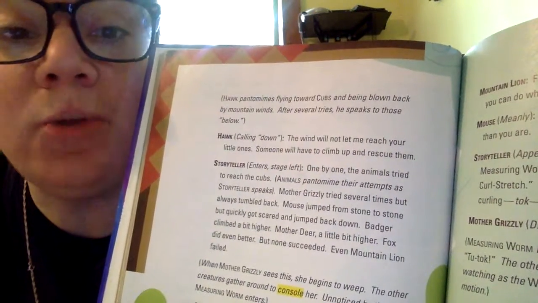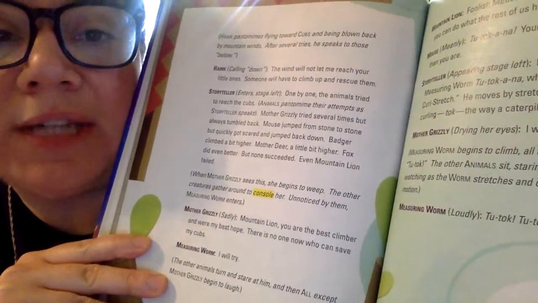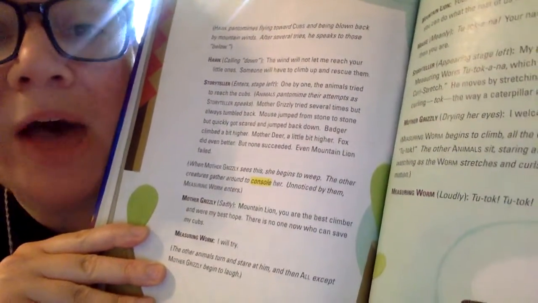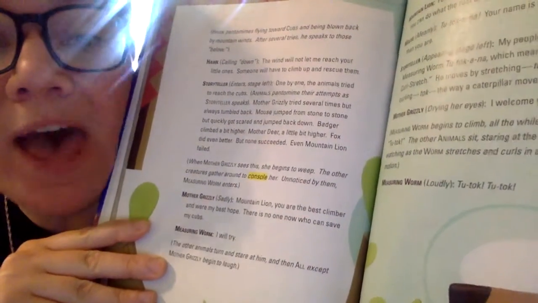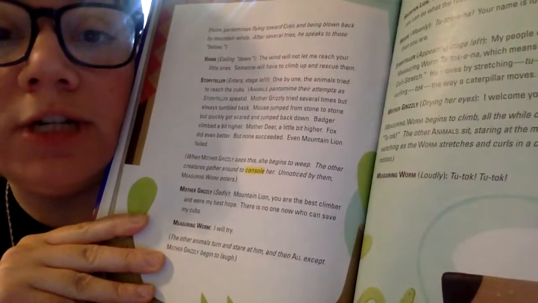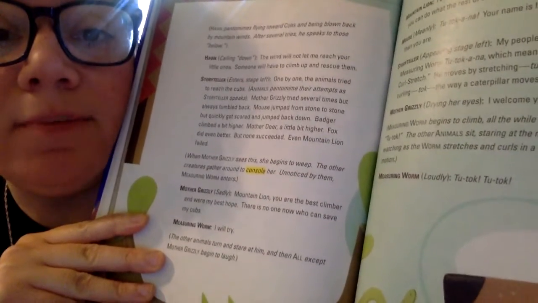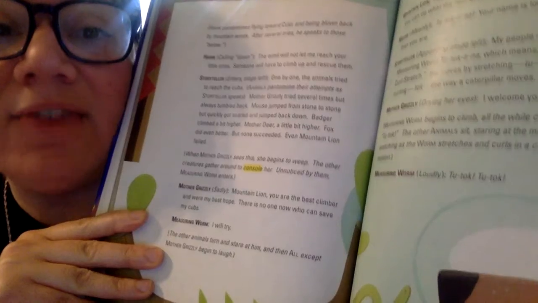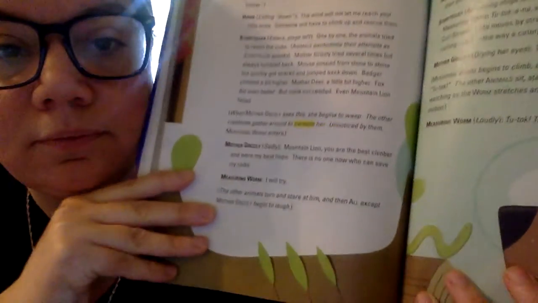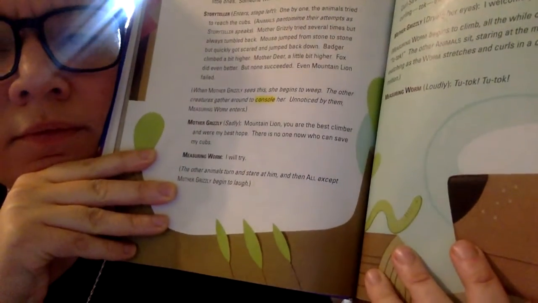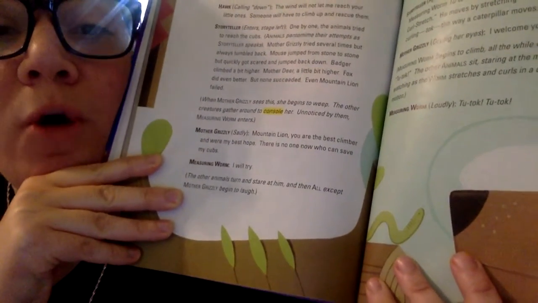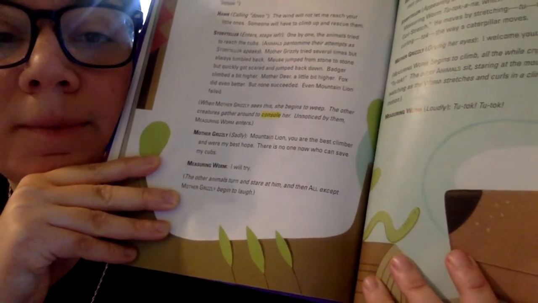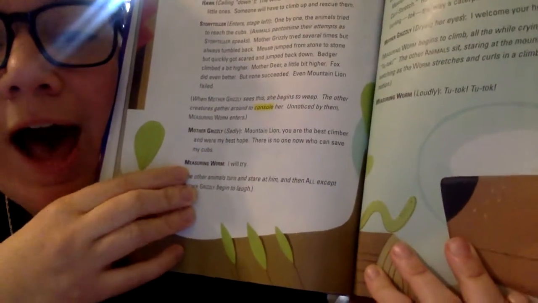One by one, the animals tried to reach the cubs. Mother Grizzly tried several times, but always tumbled back. Mouse jumped from stone to stone, but quickly got scared and jumped back down. Badger climbed a little higher. Mother Deer a little bit higher. Fox did even better, but none succeeded. Even Mountain Lion failed. Mountain Lion, you are the best climber and were my best hope. There is no one who can save my cubs. I will try.